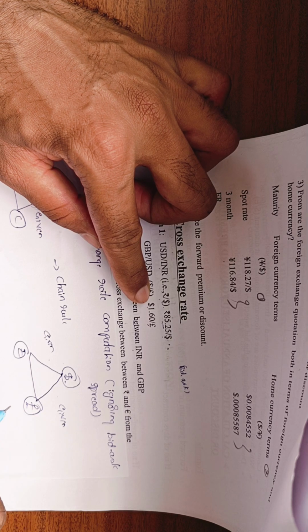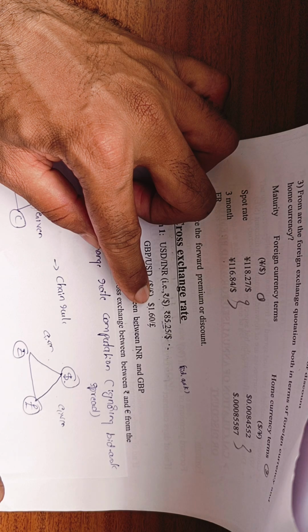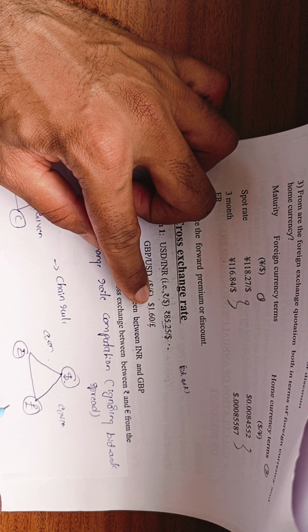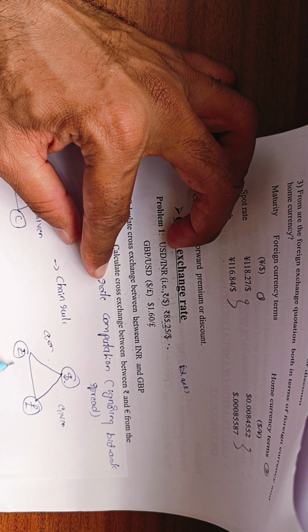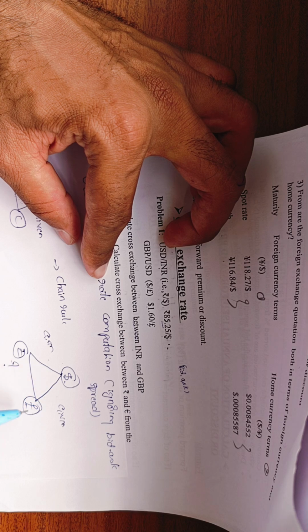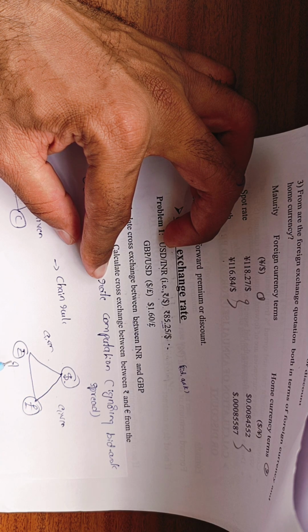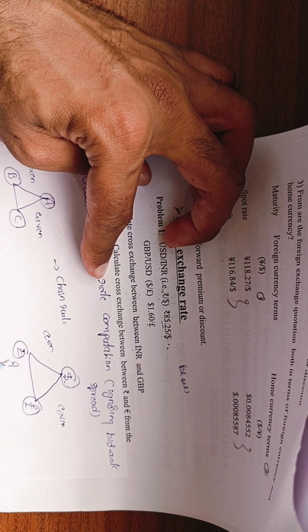In the problem itself, what we need to calculate is the exchange rate between rupee and pound, Great Britain pound. Understood? These two are given, and we need to calculate the cross exchange rate between rupee and pound. Done. This is A and B and C.